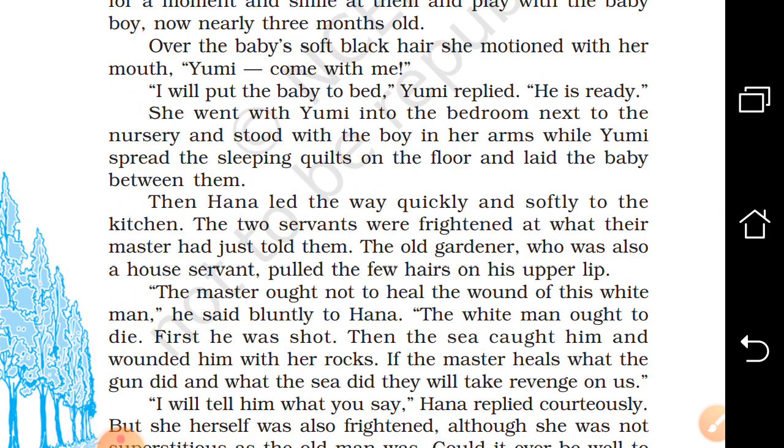An operation was very much required to save his life, and in order to clean the man, they requested the house servant Yumi, but Yumi resisted, and she said she could never wash a white man. In the same way, the gardener also expressed his unwillingness to accommodate a person in their home. According to him, the master should not treat him because he had a gunshot already, and even the rock on the shore wanted to kill him, so the master should not save him.